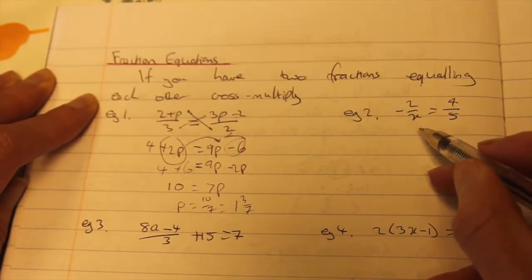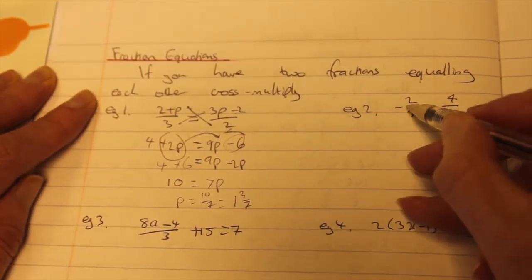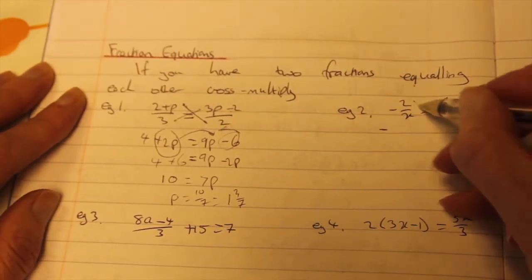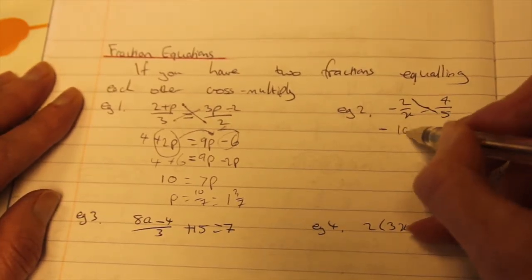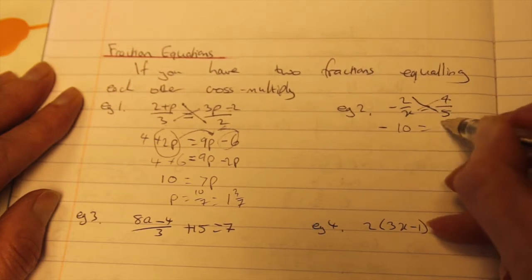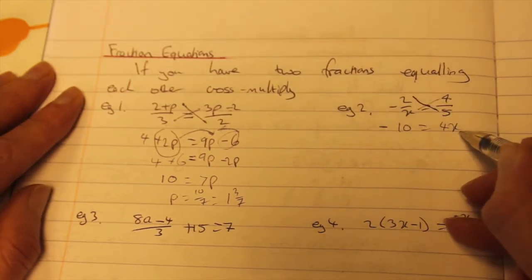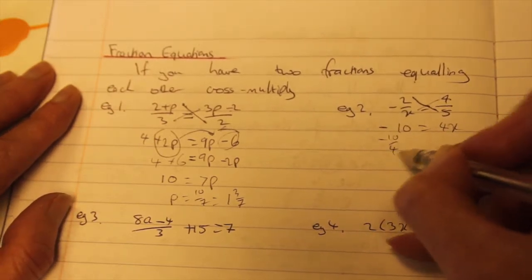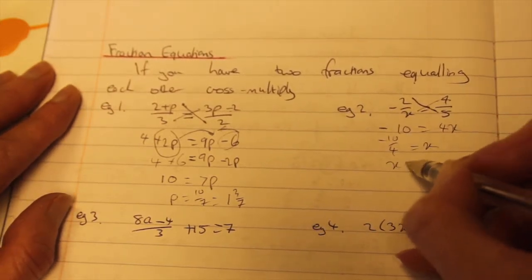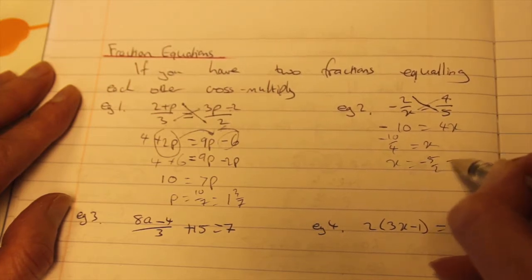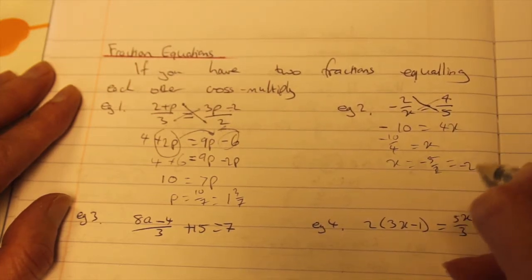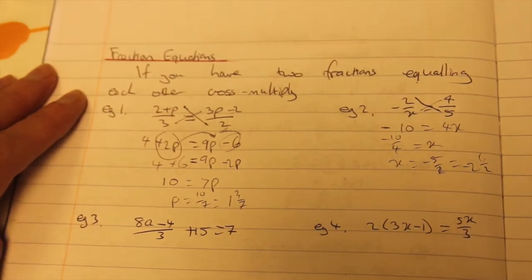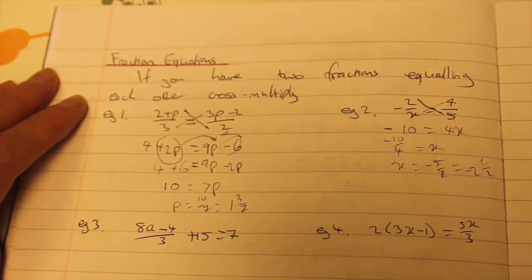This one here is another example of cross multiplying. So you've got a minus outside, just let that minus sit there. Top times the bottom, 2 times 5, equals top times the bottom, 4x. You want the x and the 4 is multiplying it, so bring it across, it becomes dividing. Now you can break that down into minus 5 over 2. That can be broken down into minus 2 and a half, because 2 goes into 5 twice, with 1 left over. Those ones aren't too bad if you have a fraction equaling a fraction.